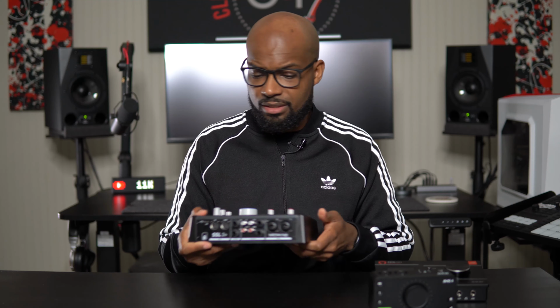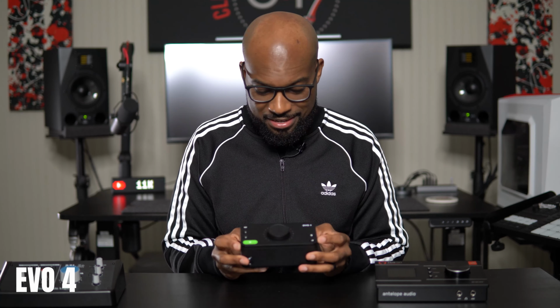I think I paid $200 or $250 for this, and again, it's a steal. This thing is flawless. I haven't had any issues. I love it. So that's the SSL 2 Plus. It shines in simplicity. Now, I also have the Evo IV, this little itty bitty box.